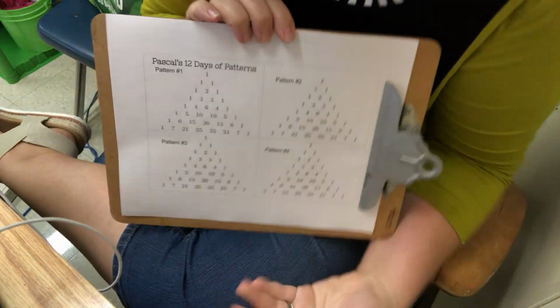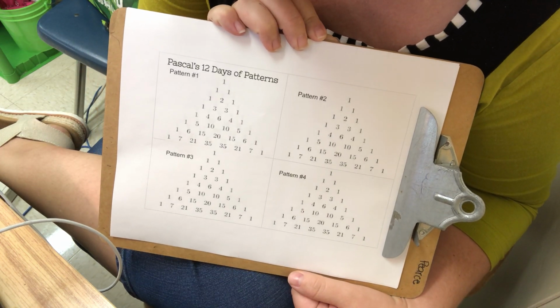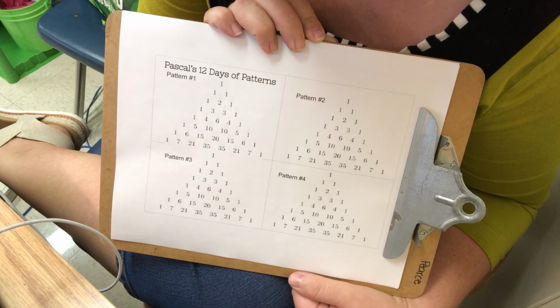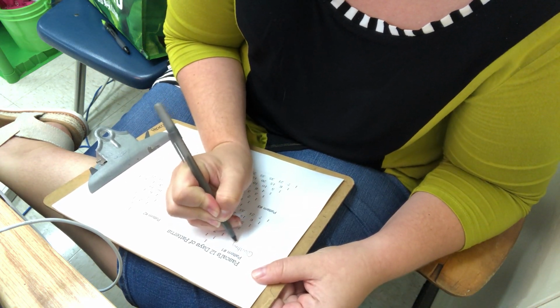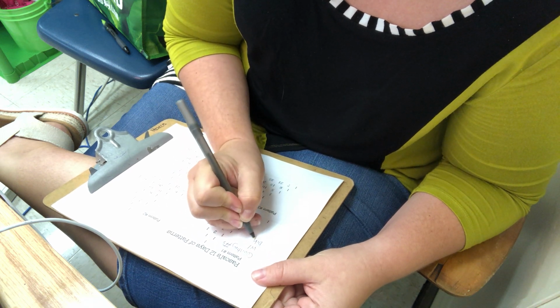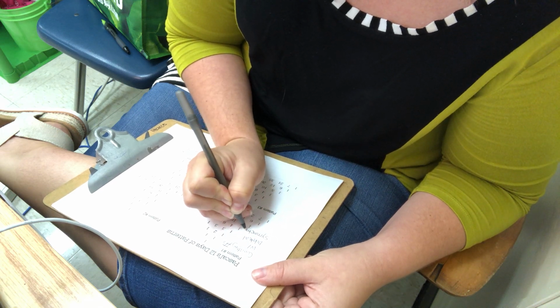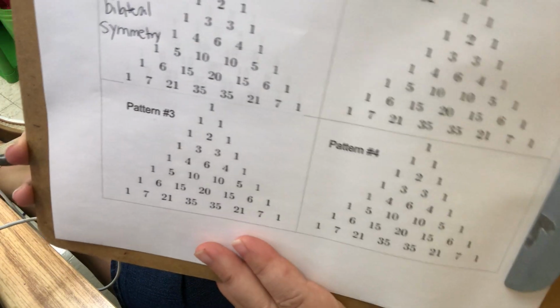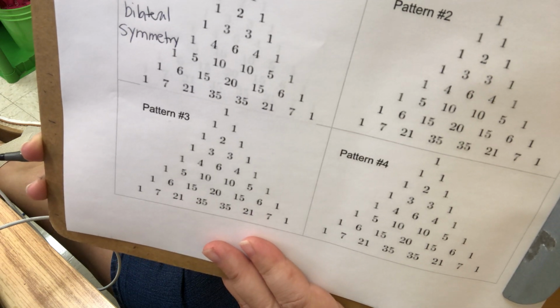All right, so the first pattern that you're going to be looking at is counting numbers with bilateral symmetry. You're going to want to write that down for number one. Counting numbers with bilateral symmetry. Okay, so you've written that on your first pattern, and you're going to color or circle the counting numbers in blue.